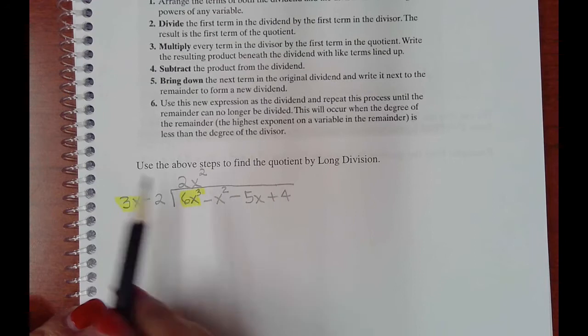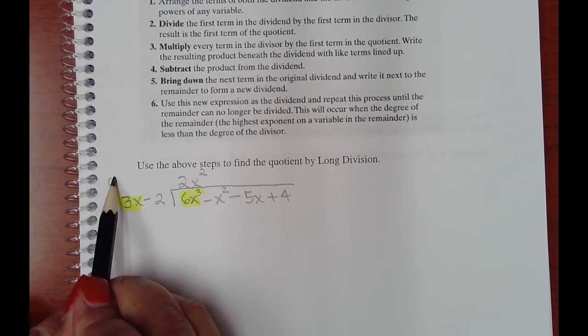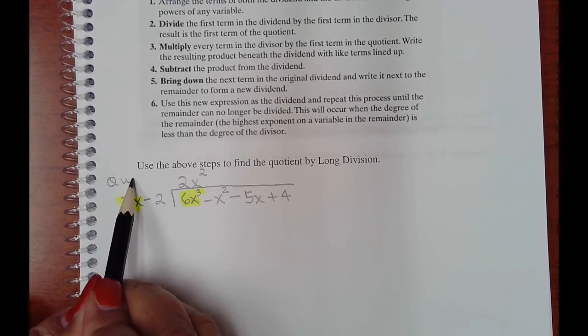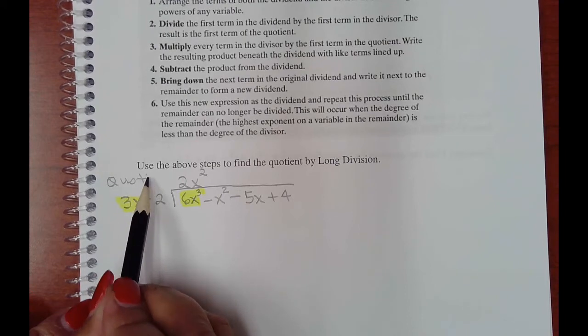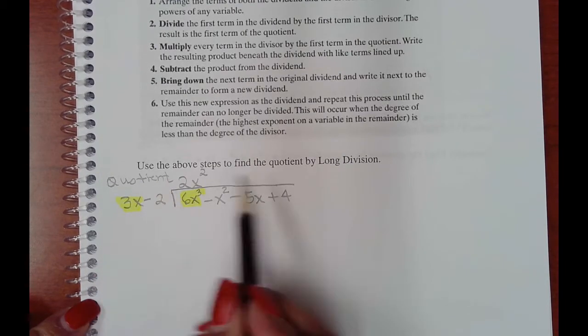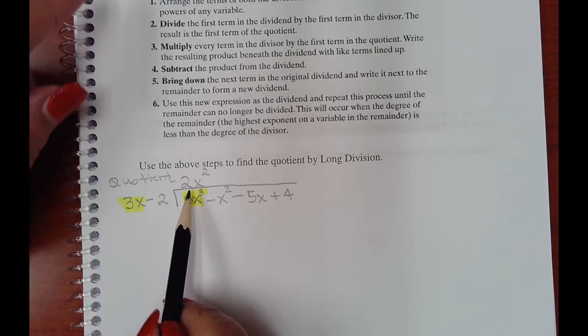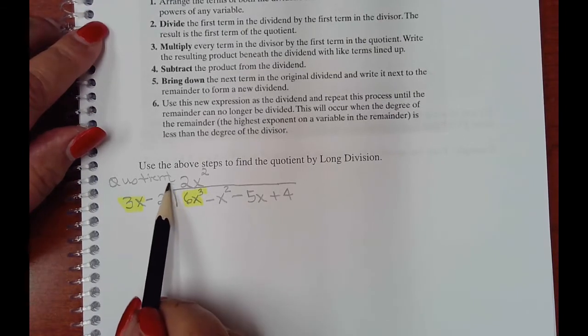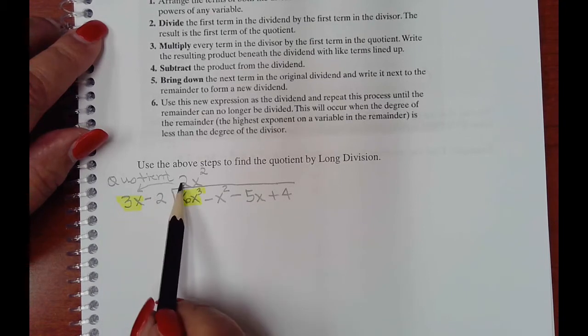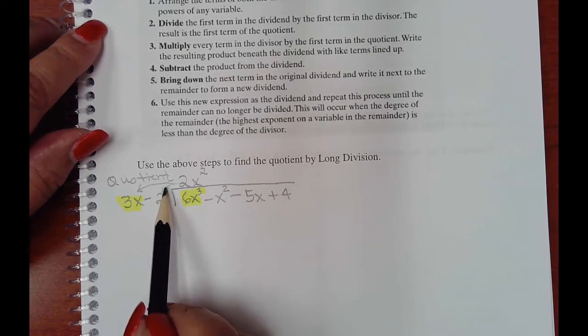Once you come up with a term of what's called the quotient, that's this expression up here, you're going to take that term and multiply it by everything in the divisor.